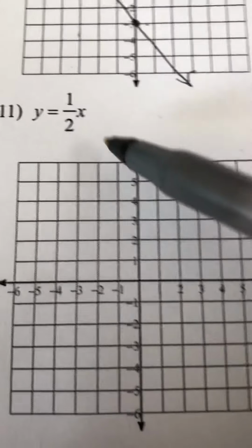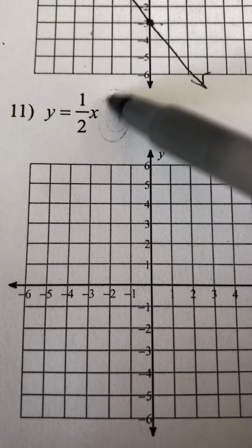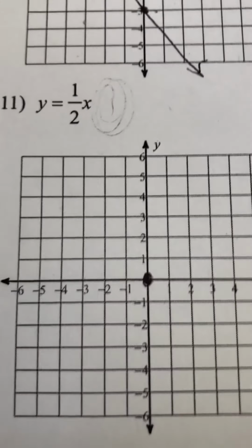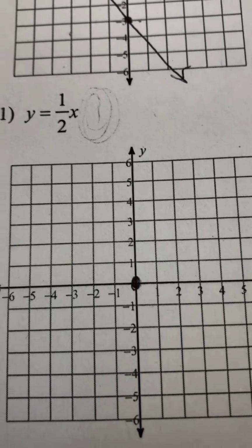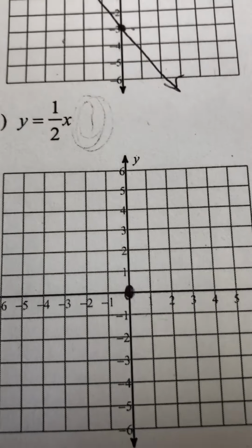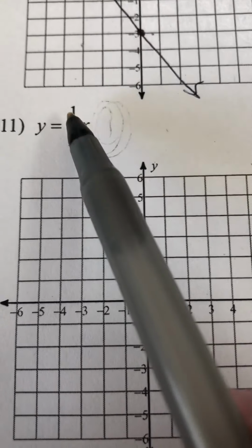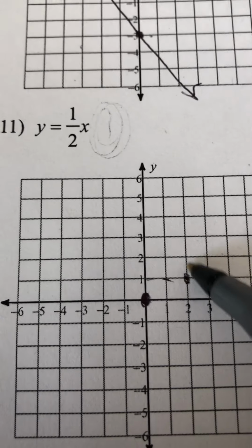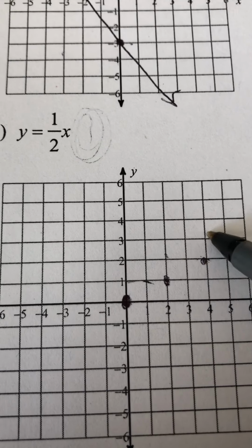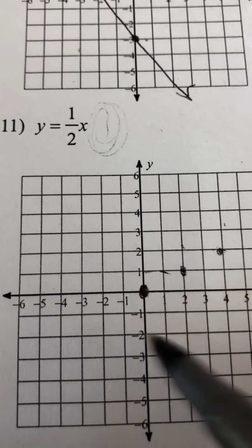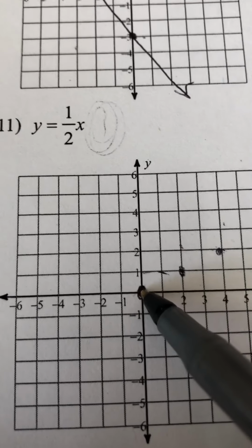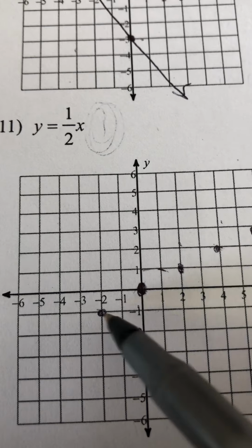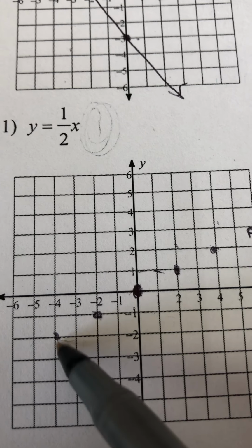Number 11, notice that there is no y-intercept. No y-intercept means 0, so I start here. When you have no y-intercept, it looks like that. And then your slope is 1 over 2, so I'm going up 1 over 2. Up 1 over 2, up 1 over 2. I can get some of the previous points too. If I go down 1, back 2, it should be making a straight line. Down 1, back 2, down 1, back 2.